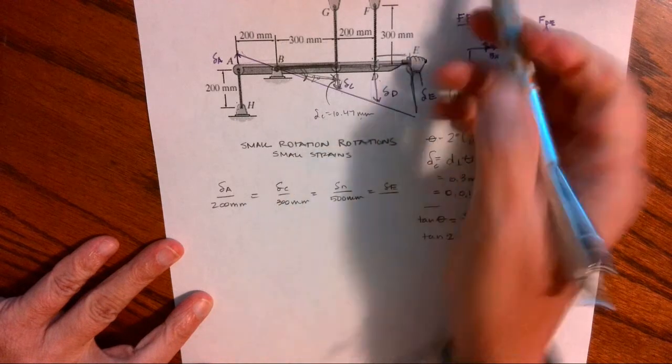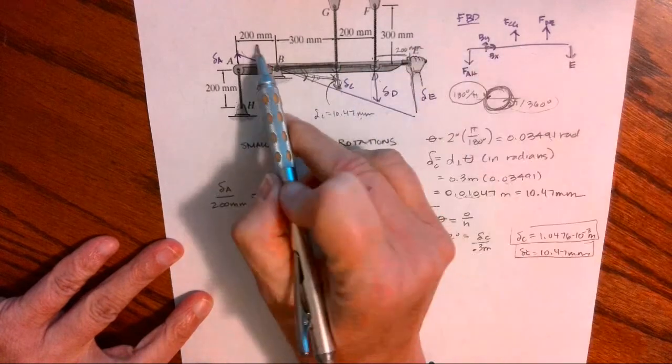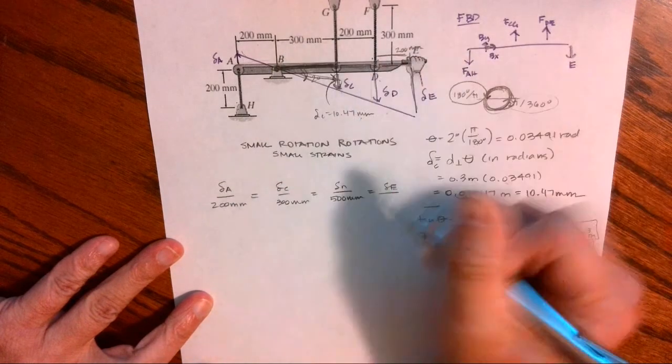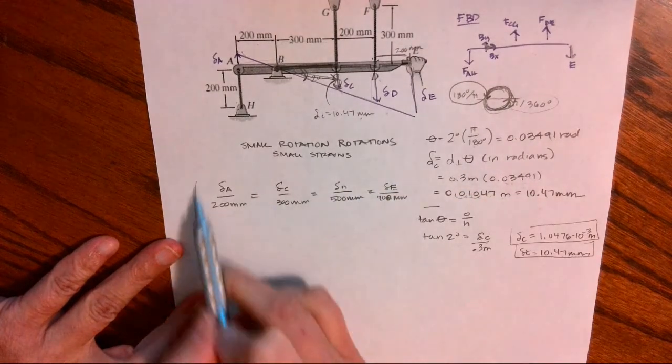So let's just call this 200 millimeters, for a total of 900. So we have this neat little relationship from similar triangles.